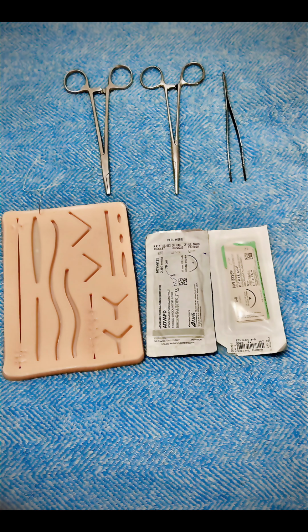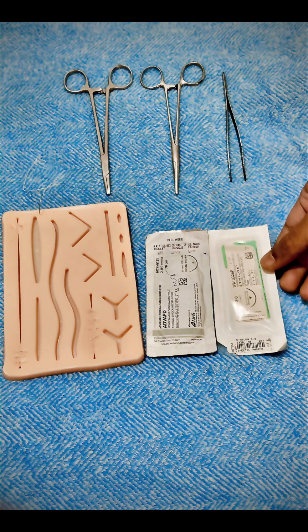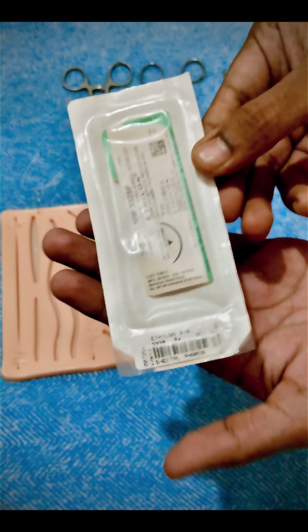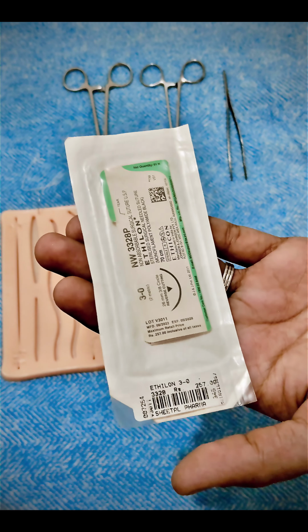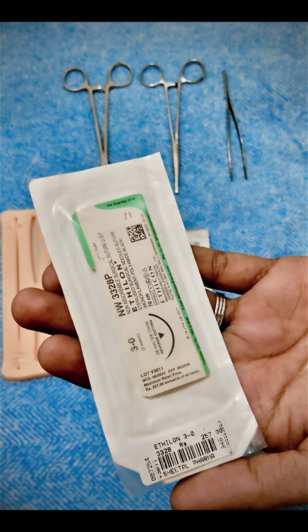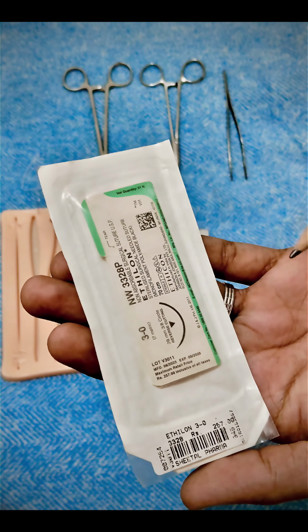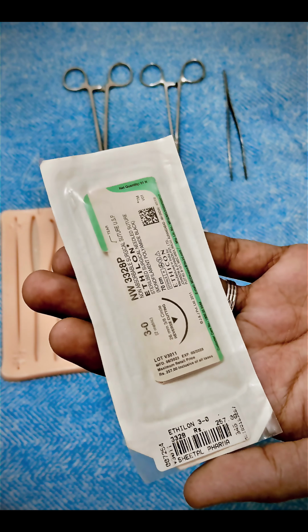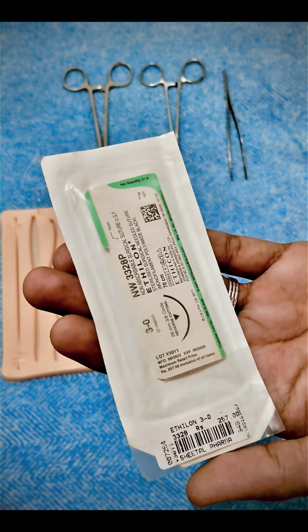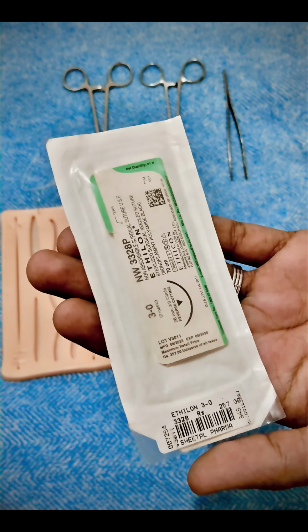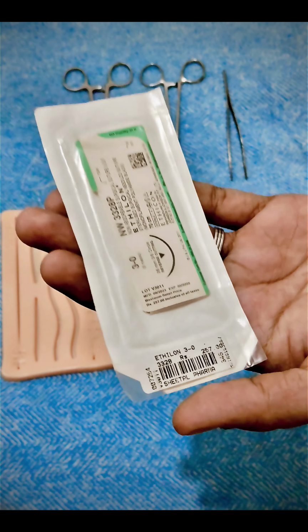And let's understand about the suture pack. Every suture pack contains a lot of information. Every suture pack has information such as what is the suture material, suture size, what is the type of needle, lot number and an expiry date. So let's see about the suture size.